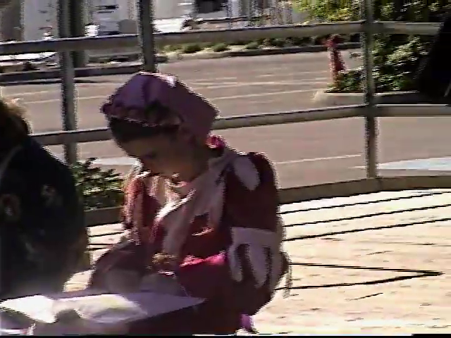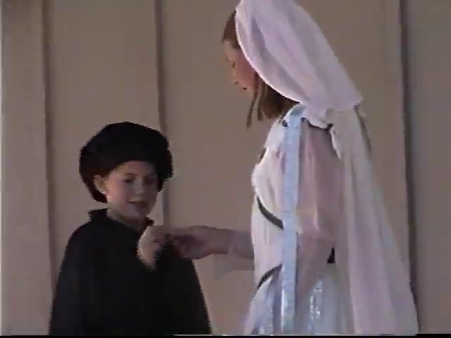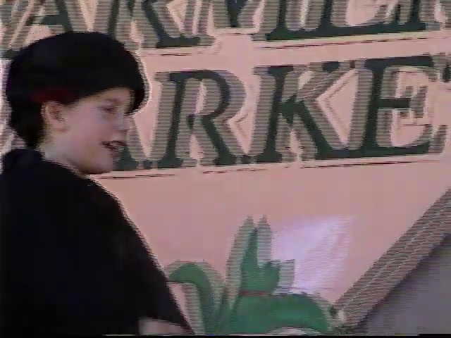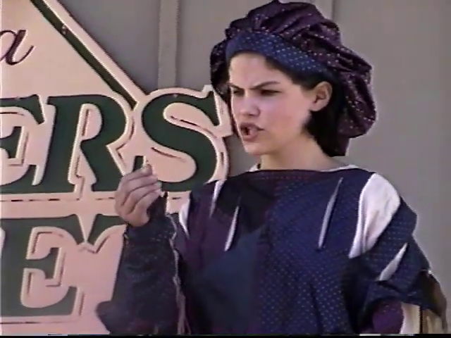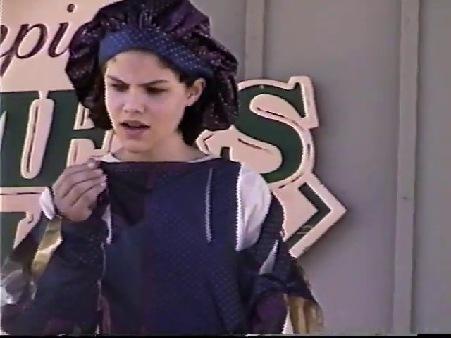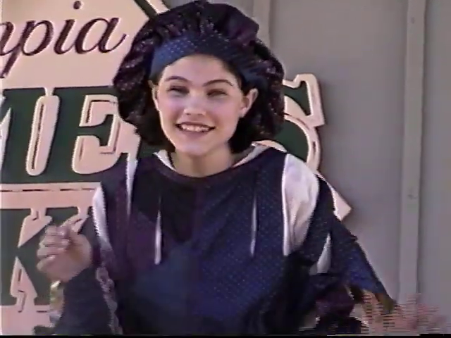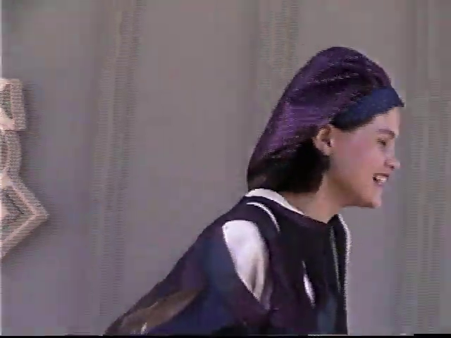Malvolio! Yes, madam? The lady told me to give you a ring then. I have no such ring. I left no ring. What can this mean? Oh no. She's in love with me. Poor lady.